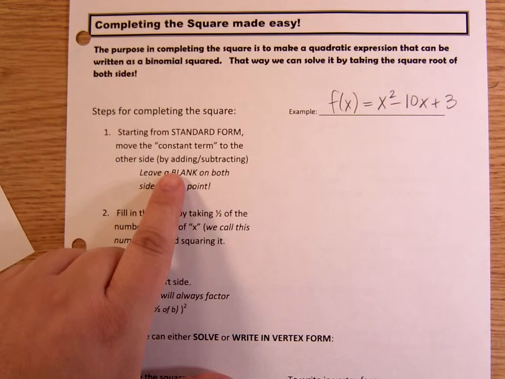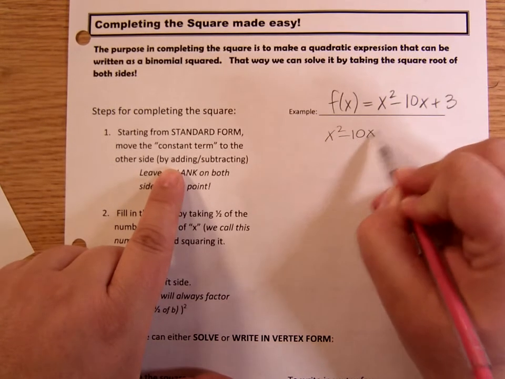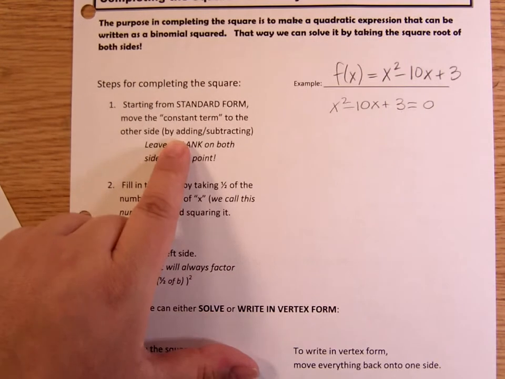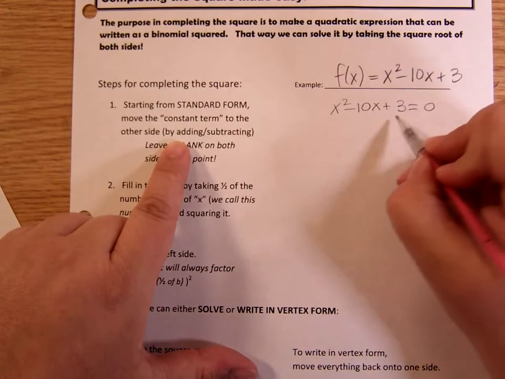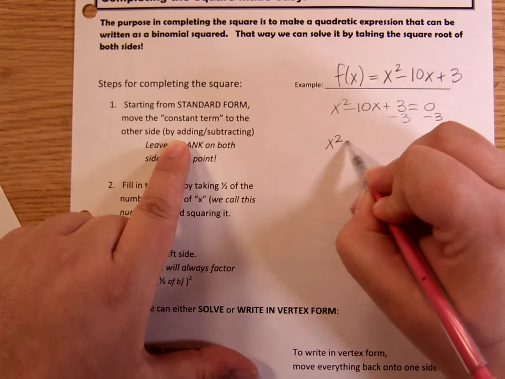So starting in standard form, and we really need to have it equal to 0. Move the constant term to the other side. In this case, the constant term is positive 3. I move it by subtracting 3 from both sides. This is where I put the blanks.